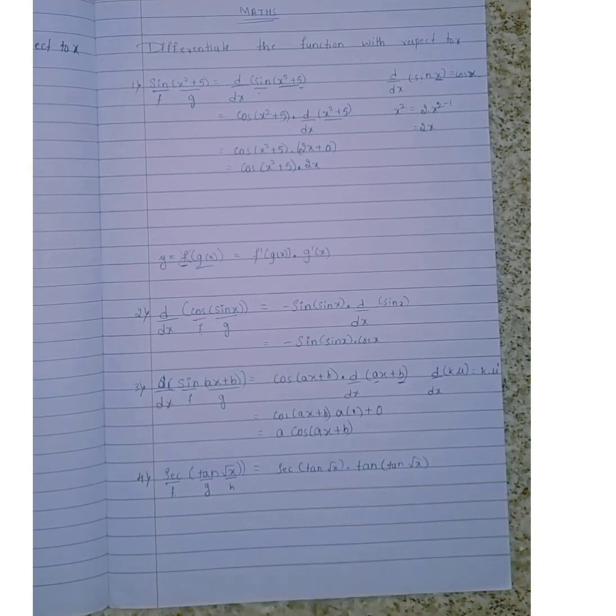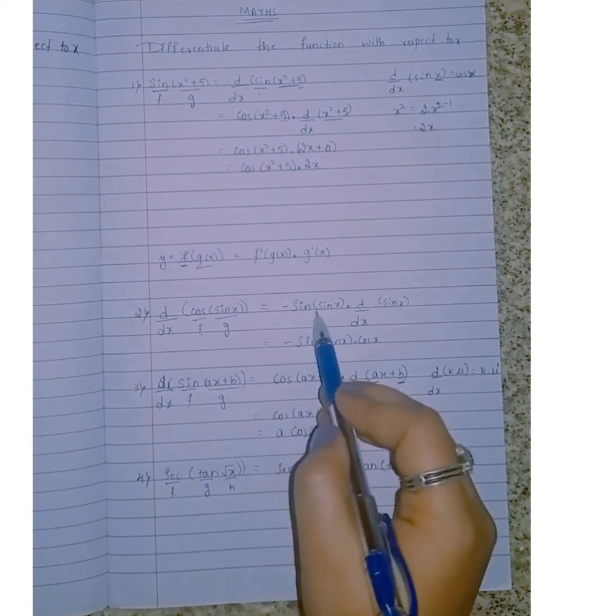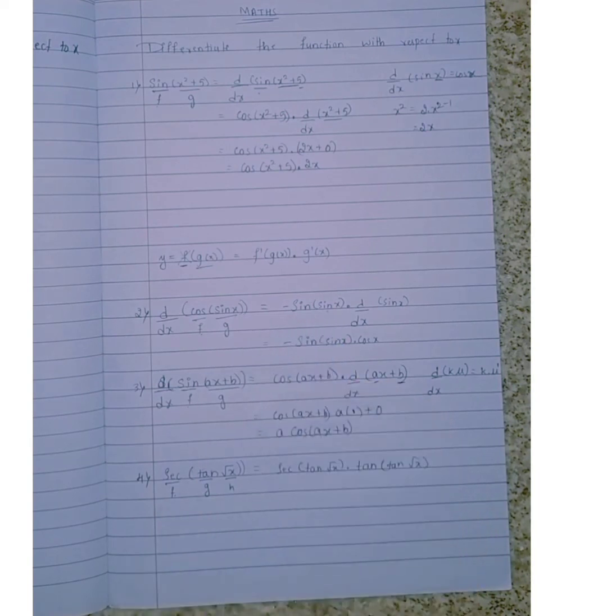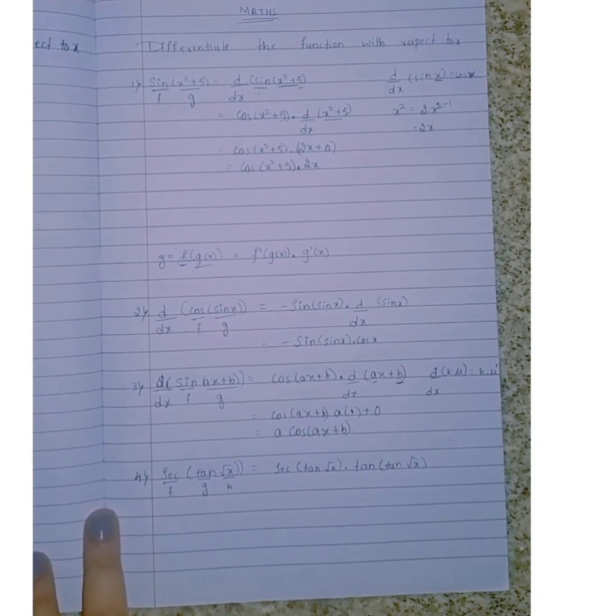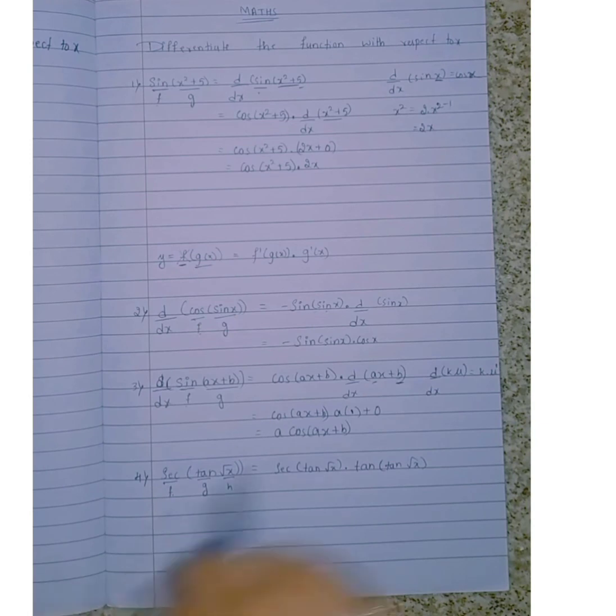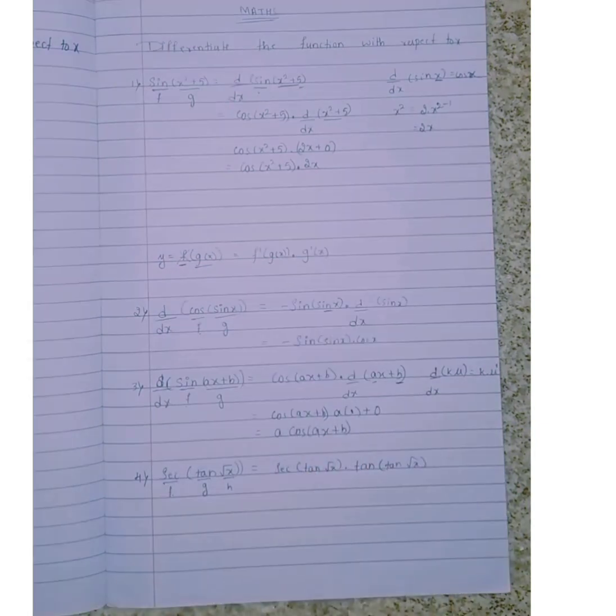Here you may get a doubt: like sine into sin x, why can't we write it as sine square x? But that's not at all possible. Okay, this is a major mistake that appears, but we have to avoid that. Differentiation is only this much. Okay, it is not multiplication, it is a composition.